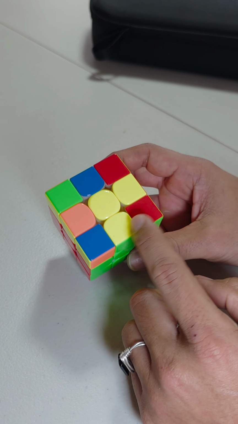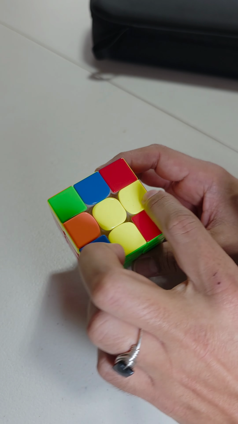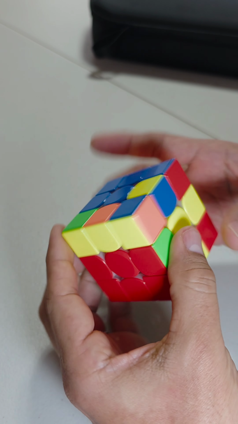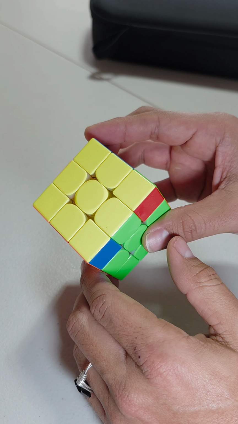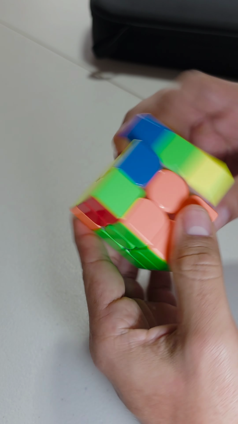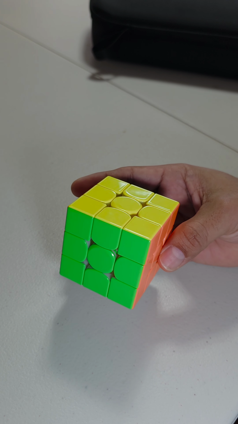When you get to the last layer, you're going to be trying to orient the edge pieces and the corner pieces, instead of just the cross pieces. This is known as OLL. There's about 57 of those. Then you're going to permute the pieces, and that's about 21 different cases. With practice, you can get your solves down to about 15 seconds.